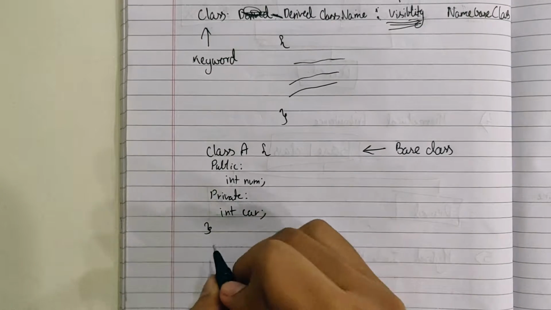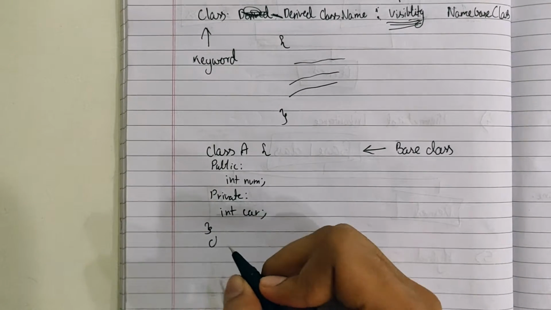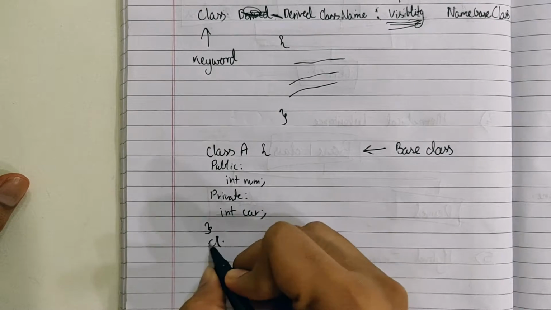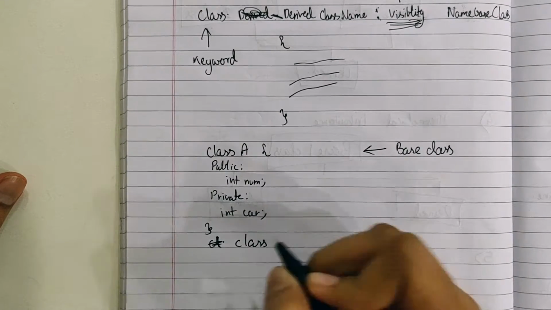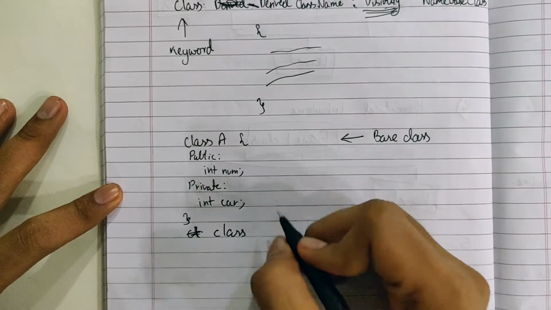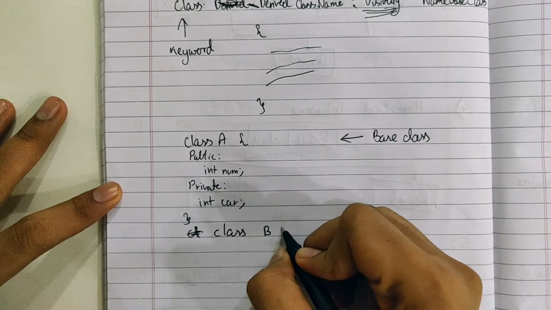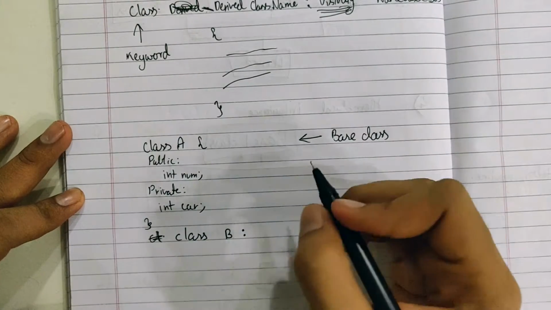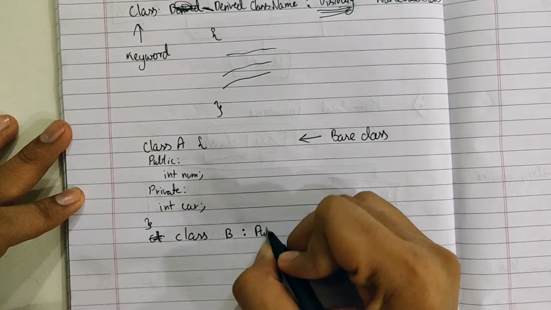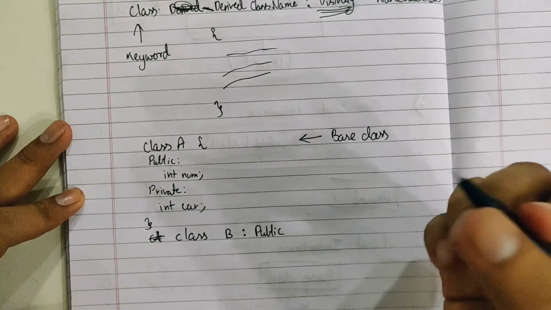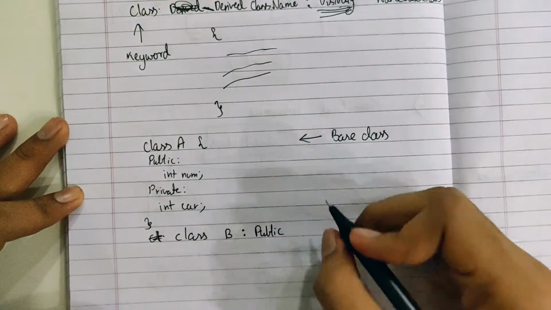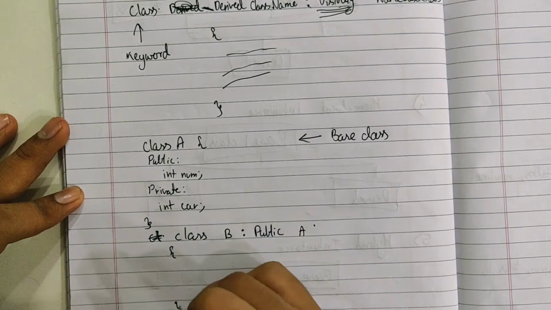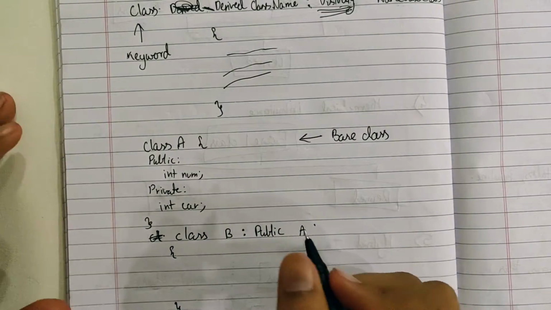Okay, and we have a class B. Now class B is the derived class. So how do you write the derived class? We write the keyword class, then the name of the class, which is B, colon, and visibility. We want this class to be, say for example, public, and then you write the name of the base class, which is A. You open the brackets for this and you write the line of code.